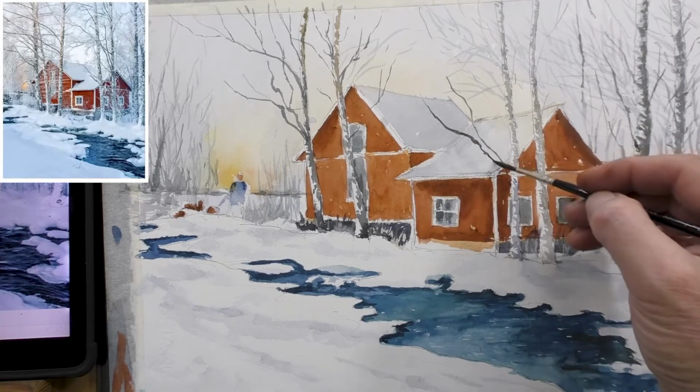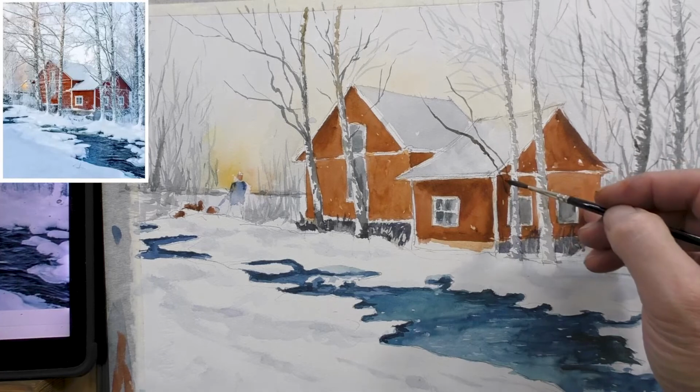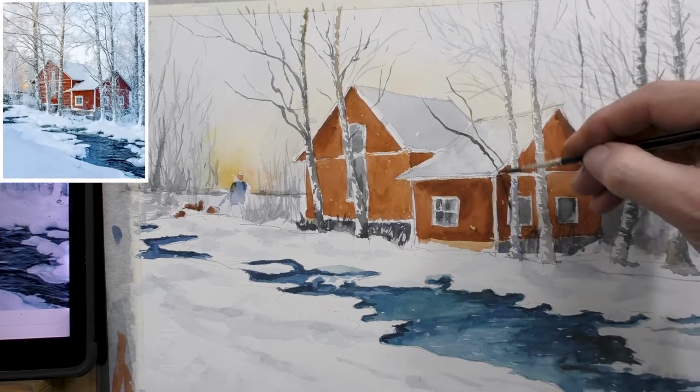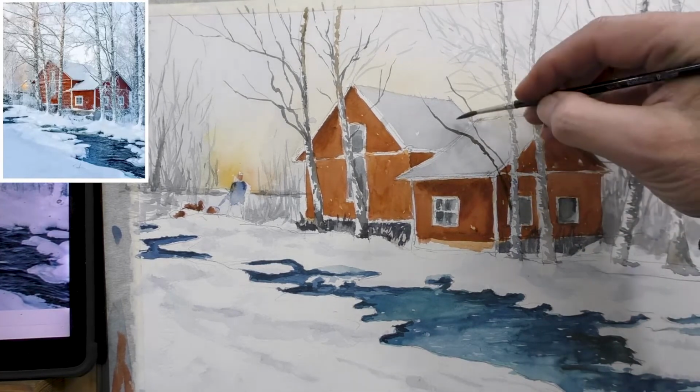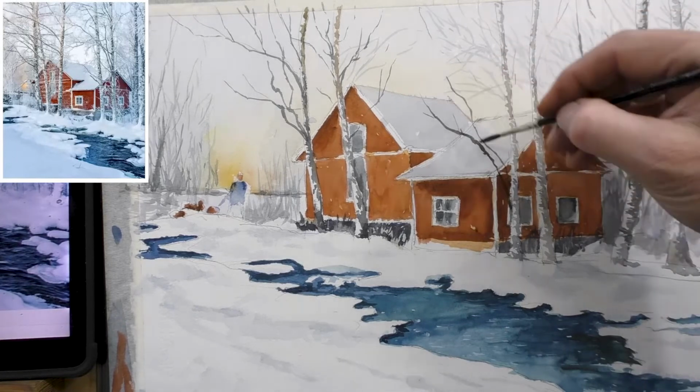Now remember, people will not see the picture. They will see the painting. So make the painting beautiful.